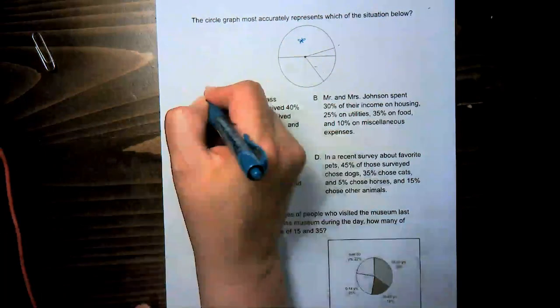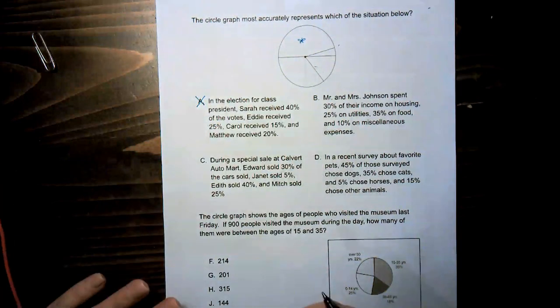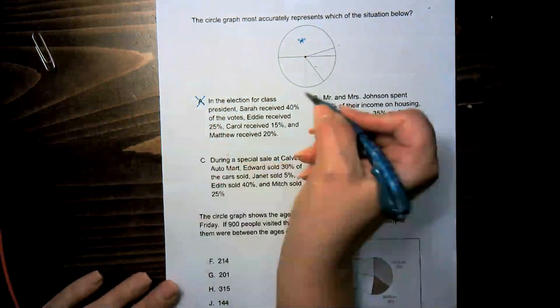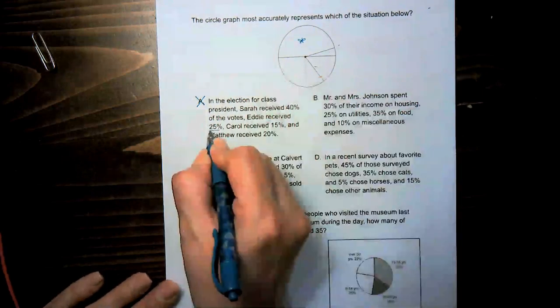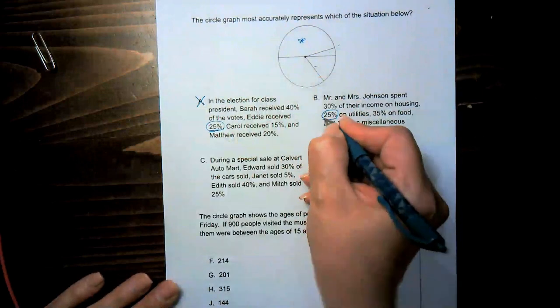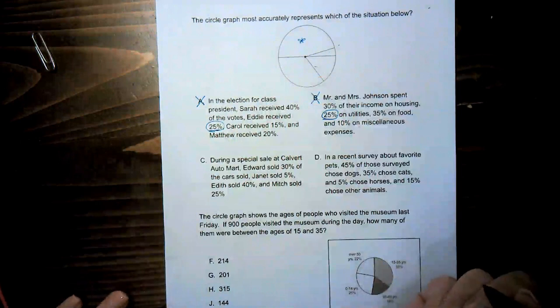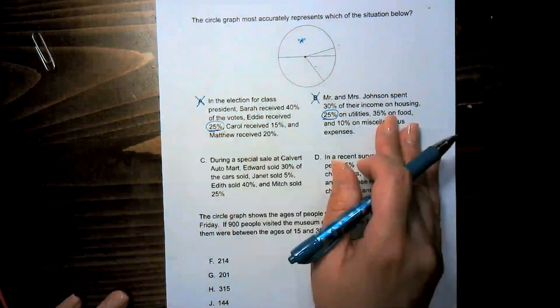So I'm going to have to say no to choice A. In fact, I'm going to have to say no to any answer choice that has a 25% section because I don't have that piece of the puzzle. Okay. And I'm just going to circle it. So I'm reminding myself why I can't choose this one because I don't have a 25% section of the circle graph. So A and B are out.